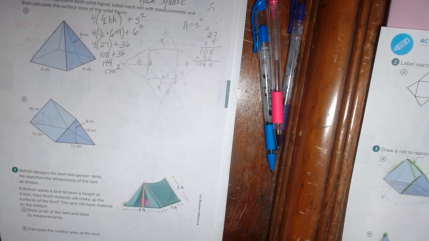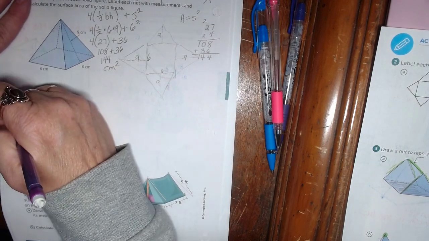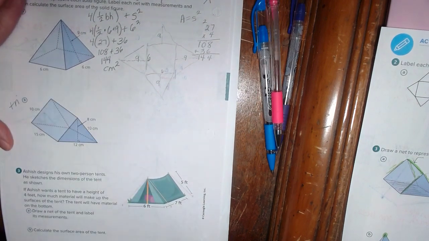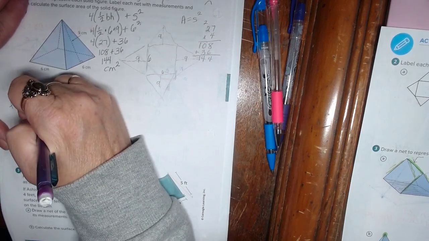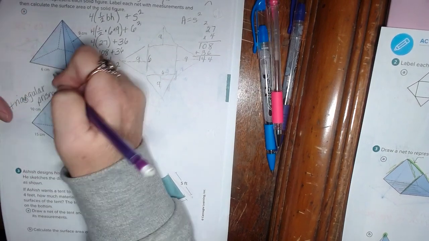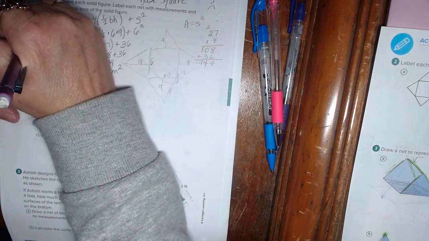Okay, so then here's another example of a triangular prism. This one was a square pyramid.